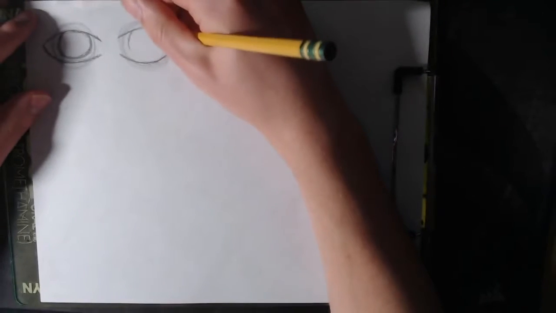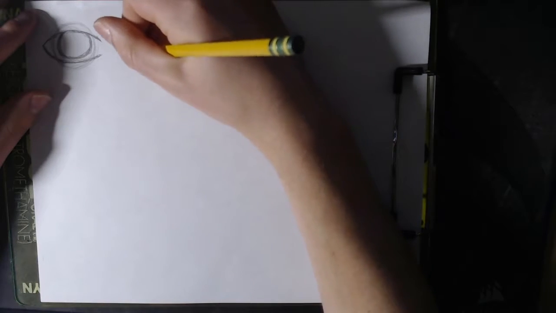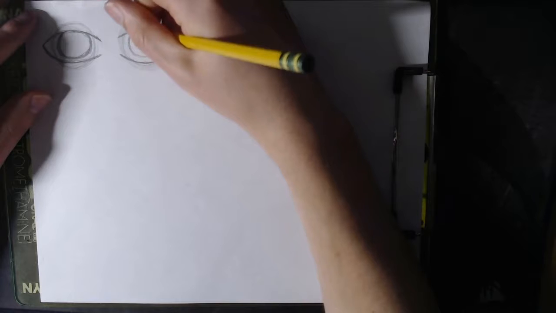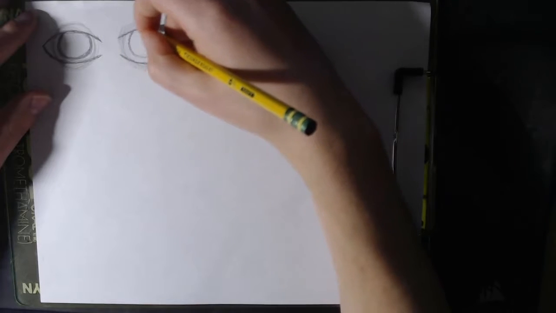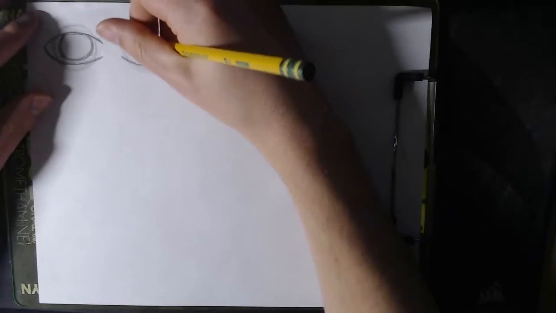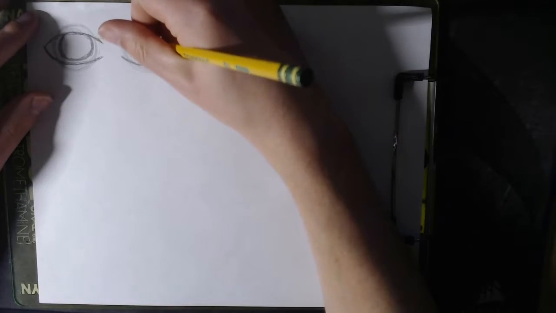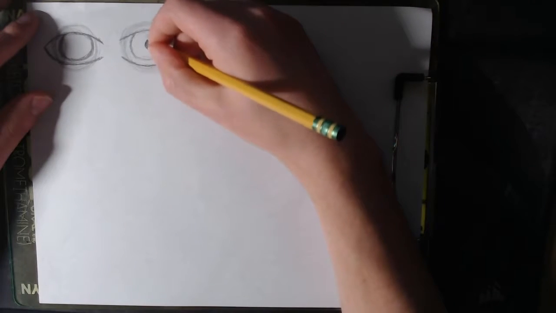Usually with eyes, you'd have the pupil up top here, but because of how the eye is open like this, it would just look like he's looking up. So he or she, it doesn't really matter, they're looking straight at us. So I'm going to reflect that with the pupil. And maybe this is sort of a cartoony kind of eye.